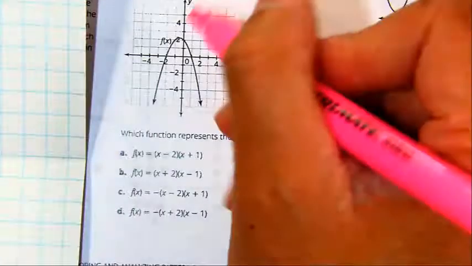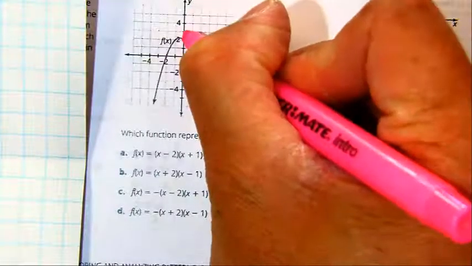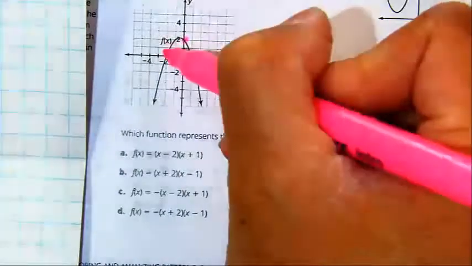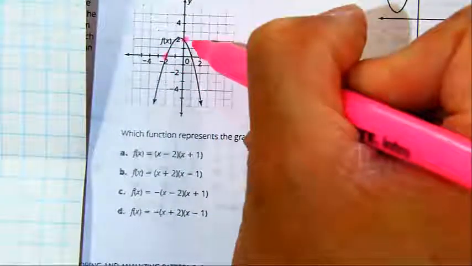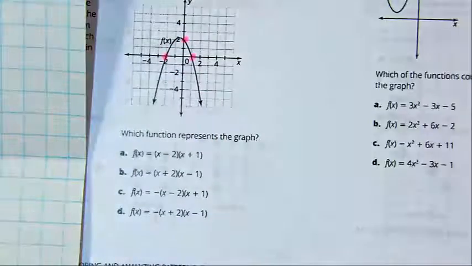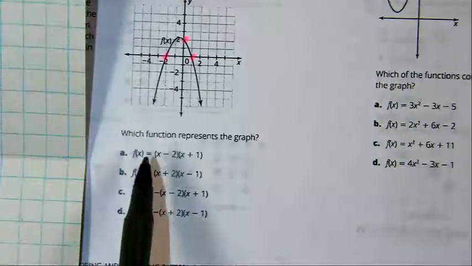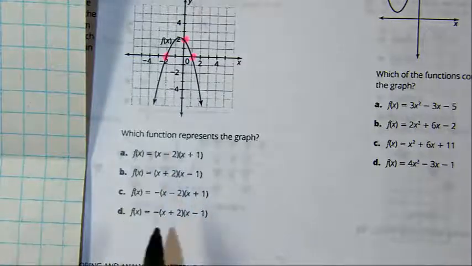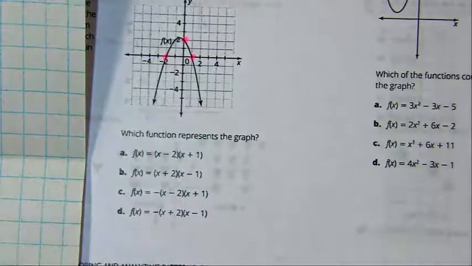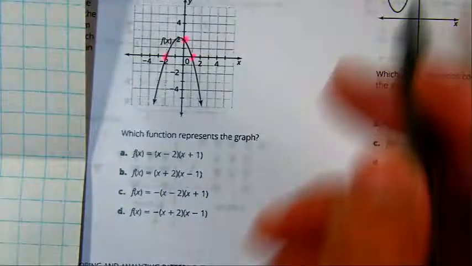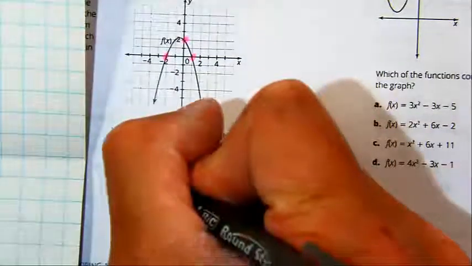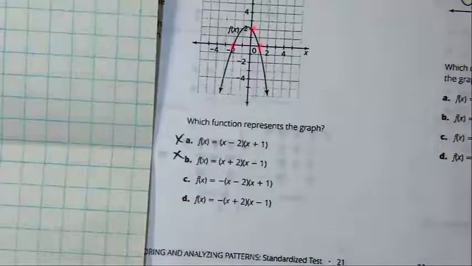You have the y-intercept, or it looks like the y-intercept, but you also have the x-intercept. And if you look at your multiple choice, you have all in factored form. Because it is pointing down, I can eliminate which two? A and B.